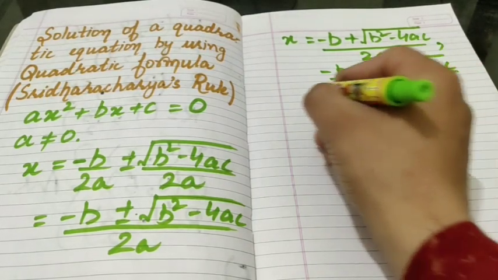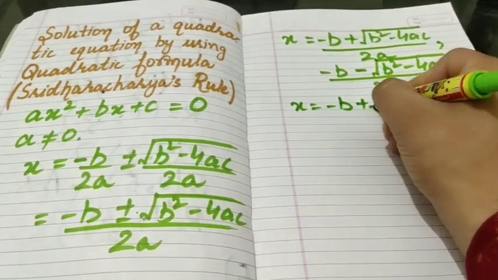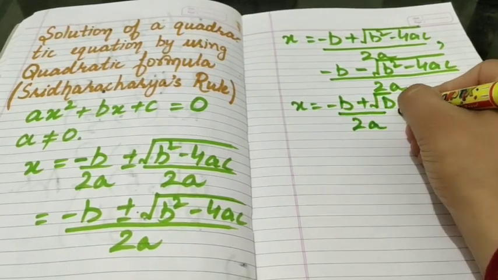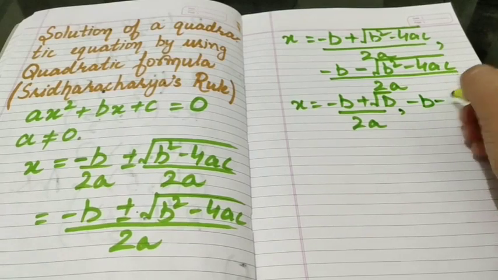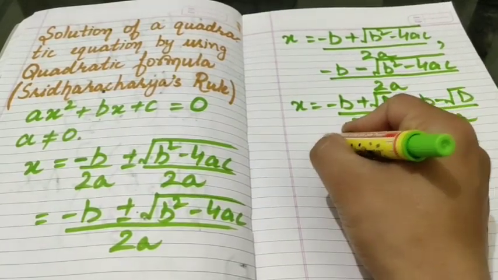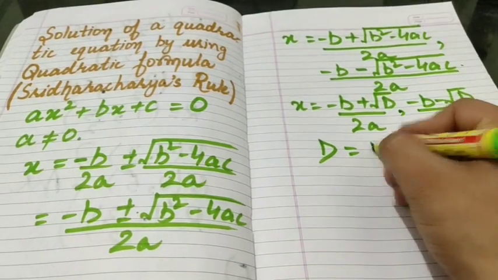This can further be written as x equals to minus b plus square root of D upon 2a and minus b minus square root of D upon 2a, where the value of D equals to b square minus 4ac.